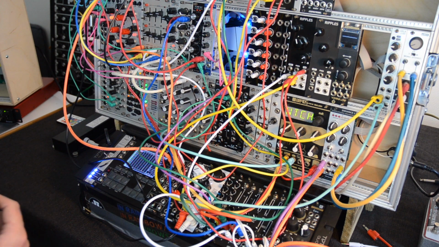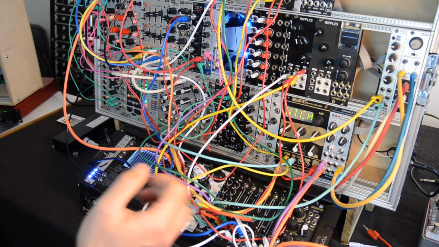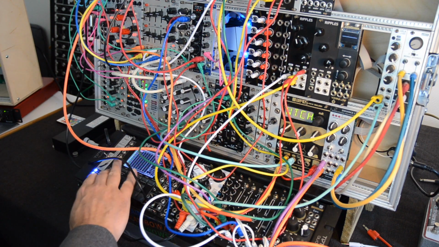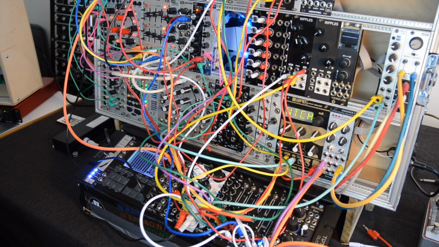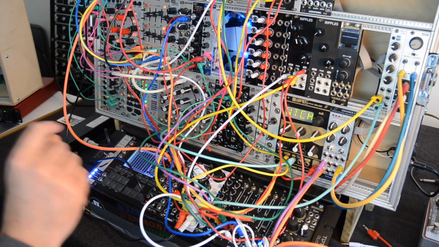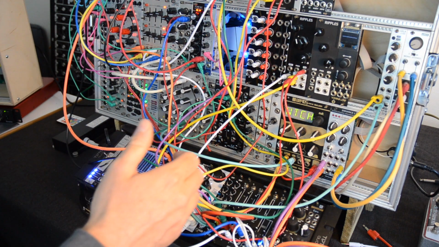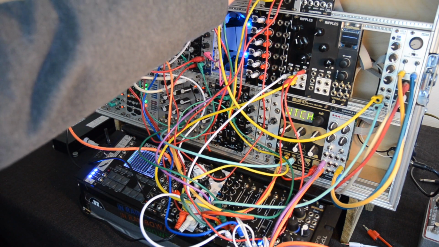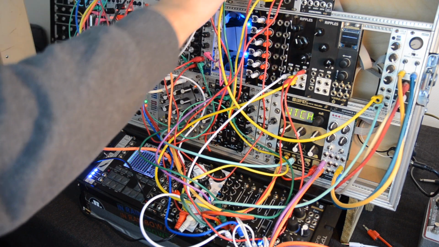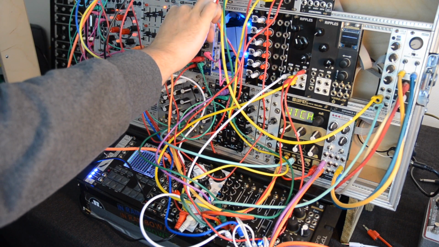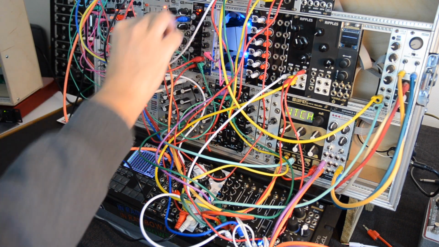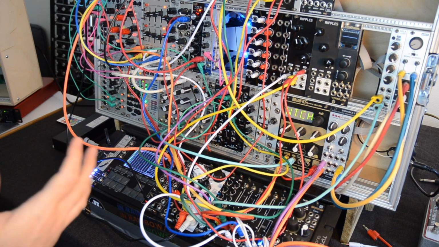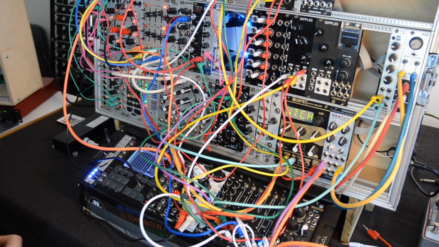To demonstrate the first technique, I made a really basic patch. There's a bass, some chords, and a little melody or arpeggio. I want to keep the bass and the melody in the center, but I want to make the chords really wide.